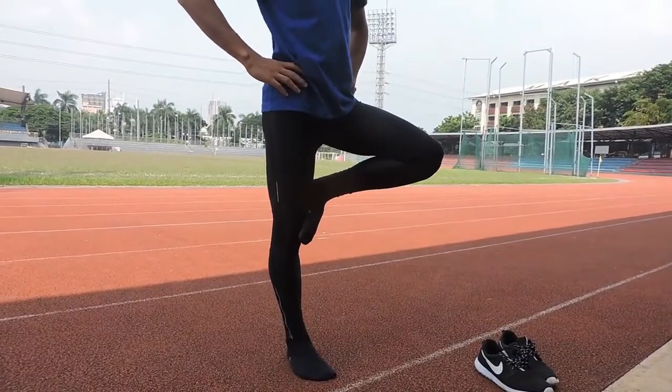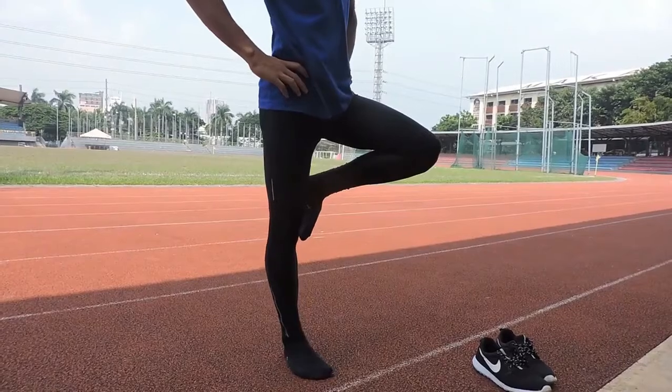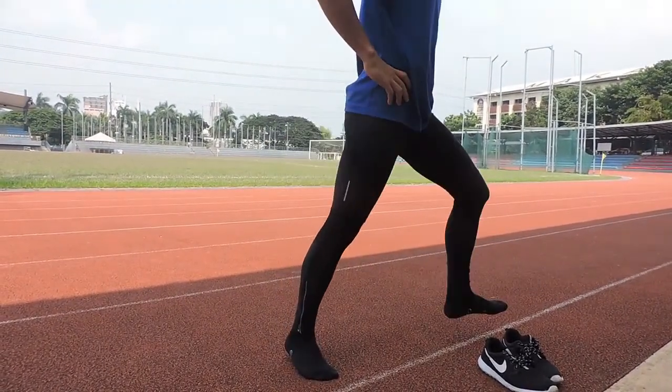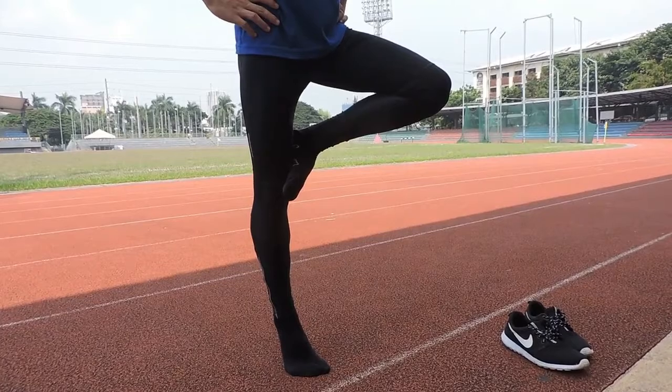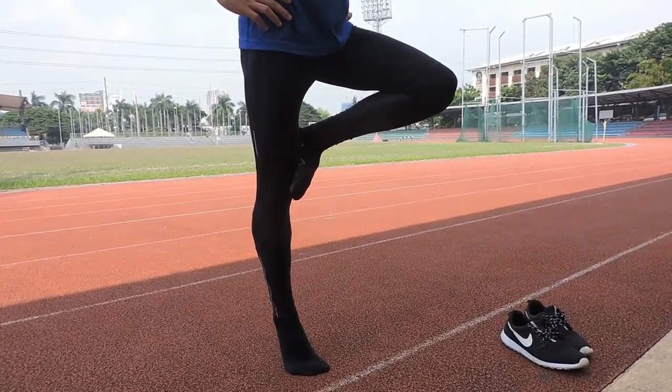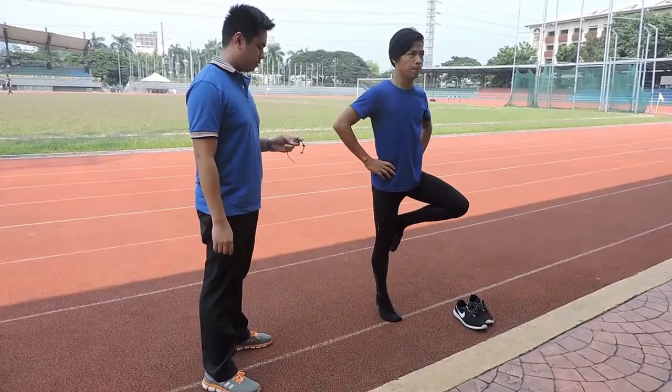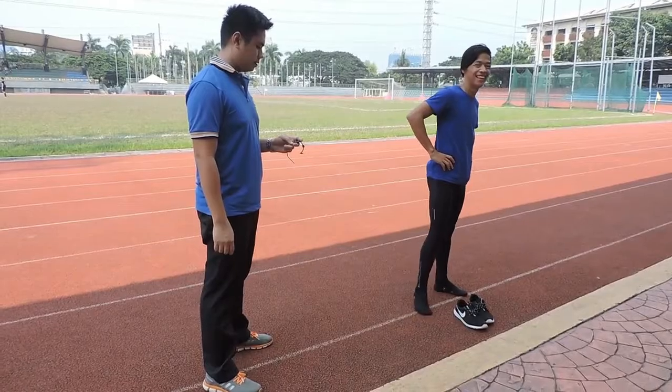Stop the time if any of the following occurs. The hands come off the hips, the supporting foot swivels or moves or hops in any direction, the non-supporting foot loses contact with the knee, the heel of the supporting foot touches the floor. Scoring. Record the time taken on both feet in nearest seconds.